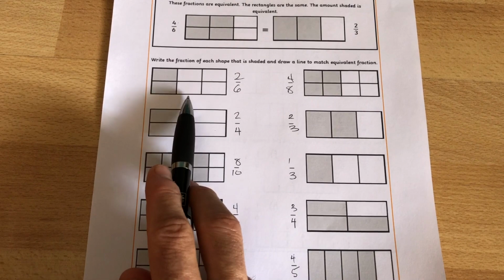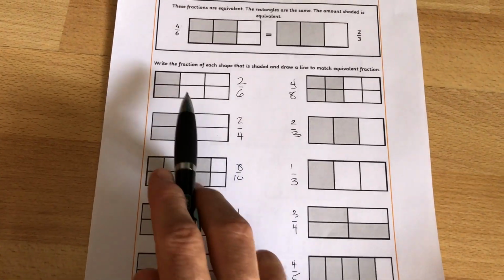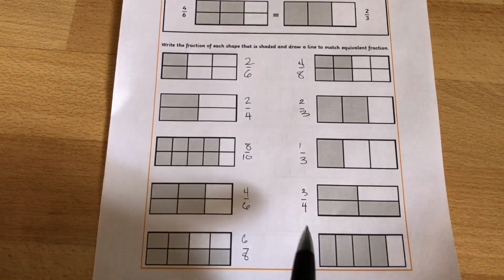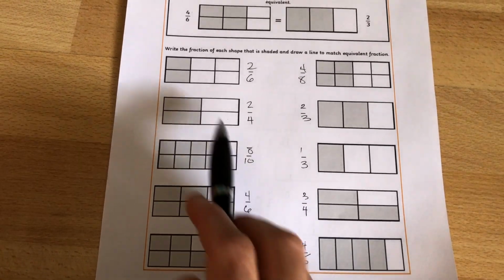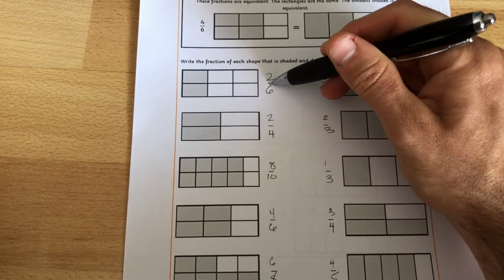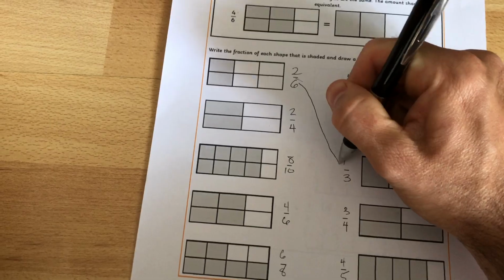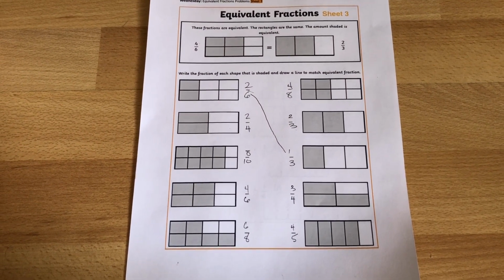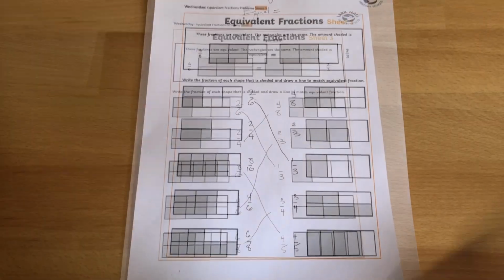Okay, let's look at 2/6 compared to 3/4. No, that's way different to that. And 2/6 compared to 4/5. Again, no, far more has been shaded here than has been here. So I can very confidently say that 2/6 is equivalent to 1/3. Okay, I want you to pause the video and I want you to finish off the last 4 on your own.